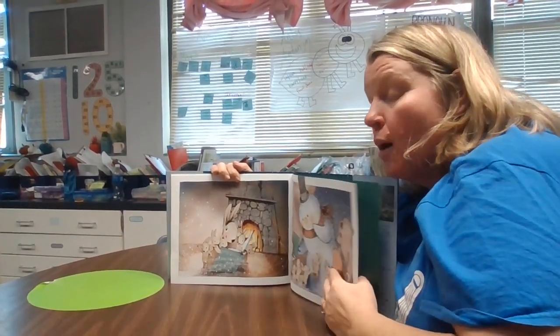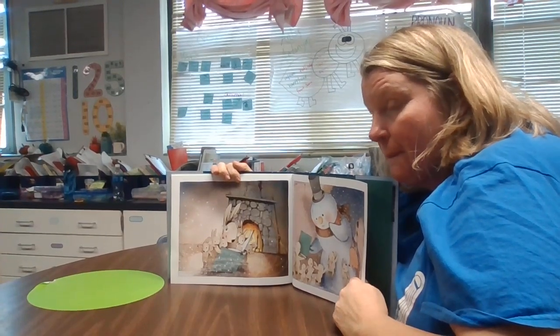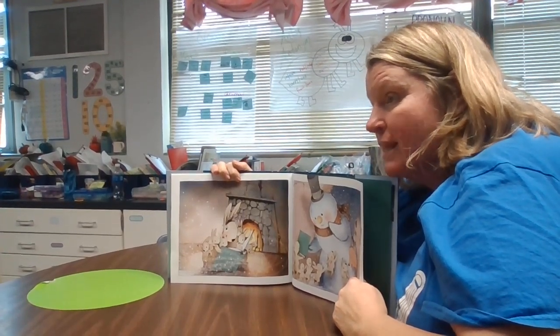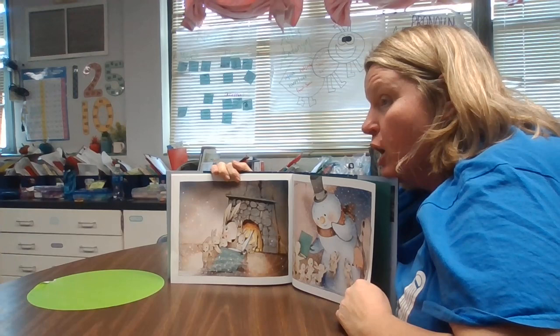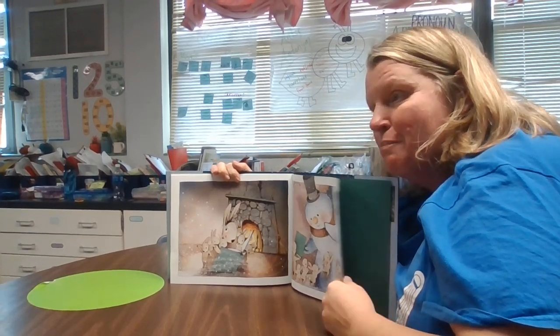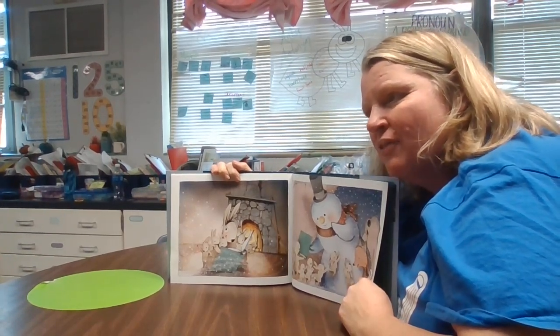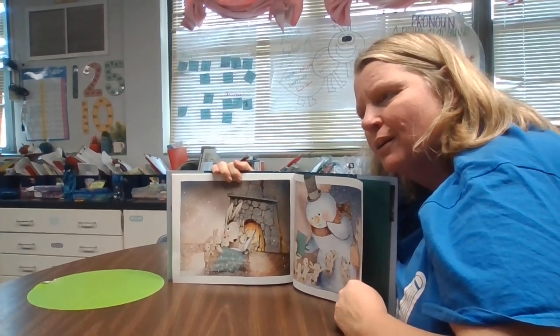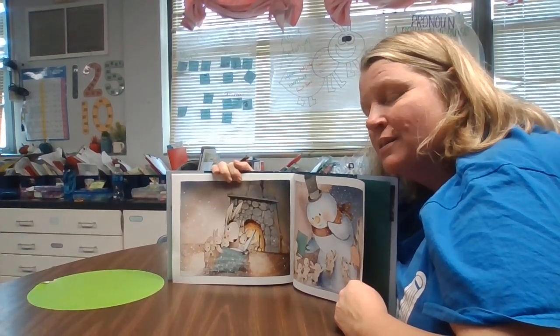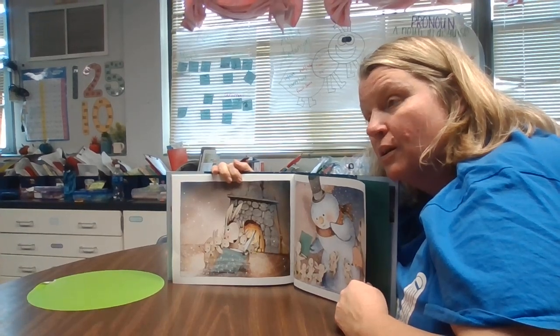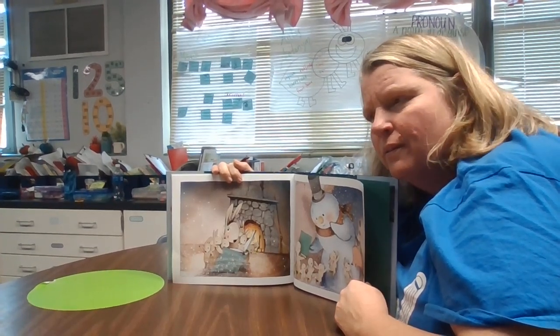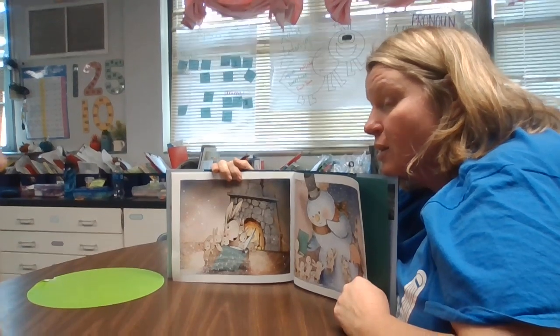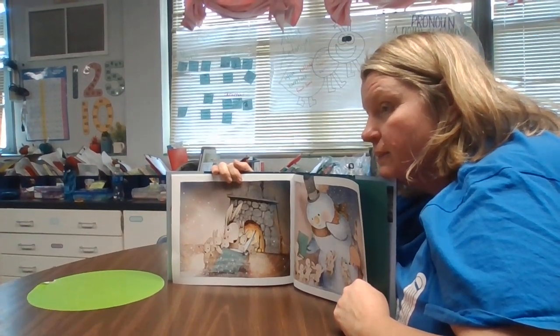What happens to a snowball if it gets warm? What's that word? What's that M word? What happens to snow if it melts? It melts. So what would happen to the snowman if they stayed inside? He would melt. What would he turn into? What does snow turn into when it melts?